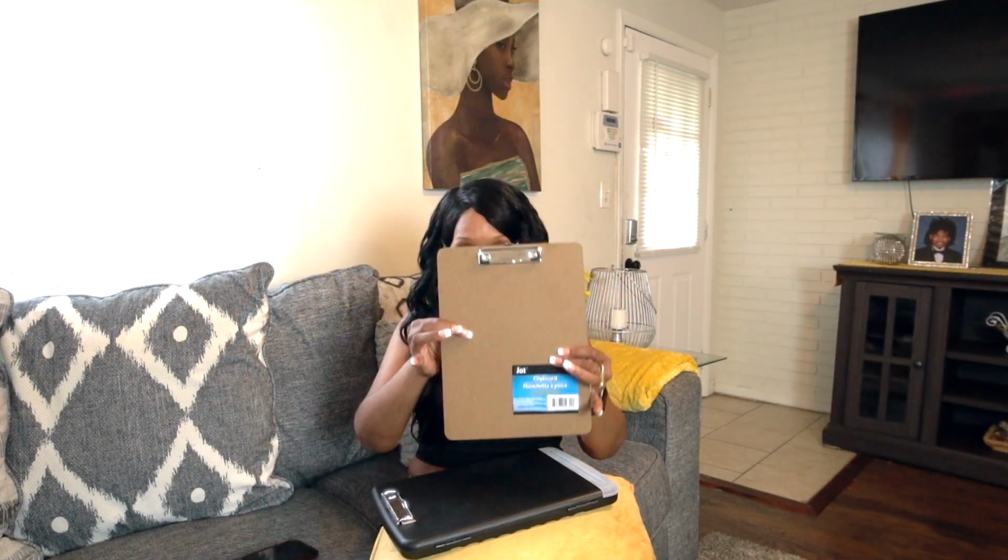Have this stuff. This is $1.25 at Dollar Tree. Get at least 3 of these. You can go on Amazon and get a couple in a deal, but Dollar Tree is cheapest. If you have 2 or 3 of these clipboards, you can keep them right in here with your phone.